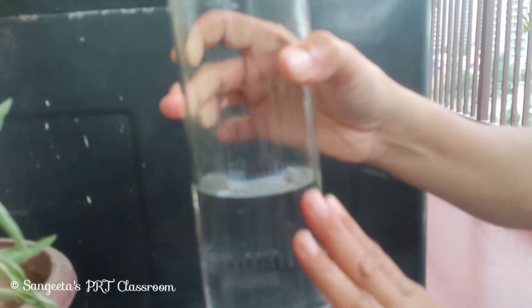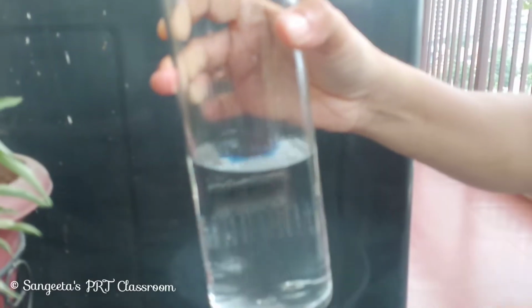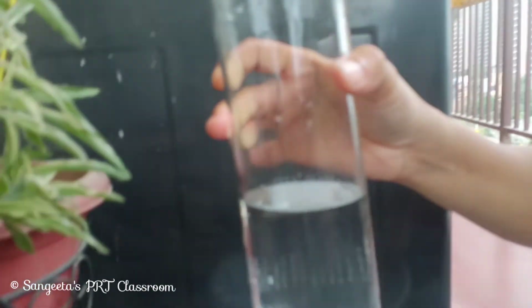Now when I remove the bottle, now see here, so much of water is filled inside. Earlier there was no water inside the bottle. Now the space which was occupied by the air, that air has moved out and that space is occupied by the water. So in this way we can say that air occupies space.